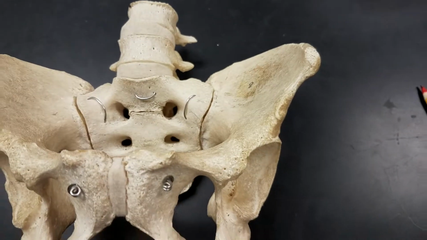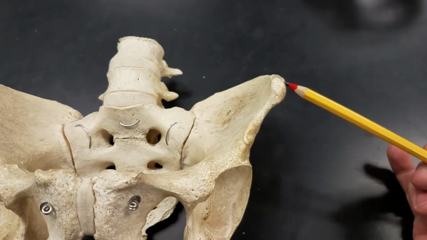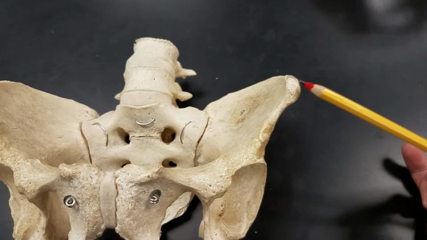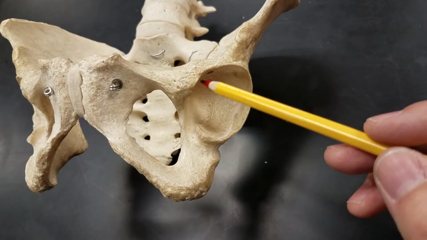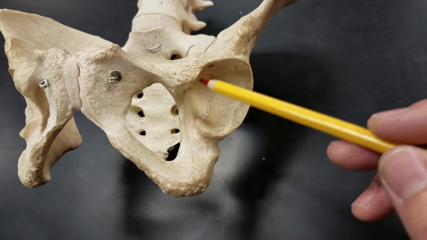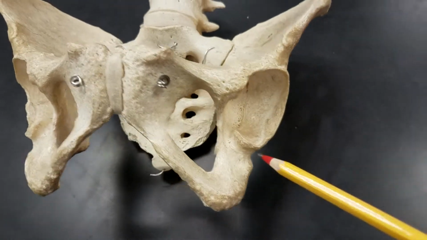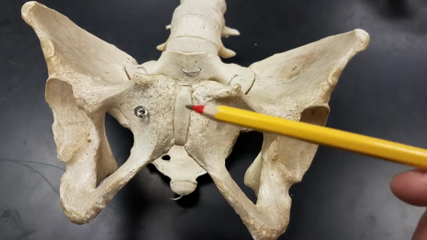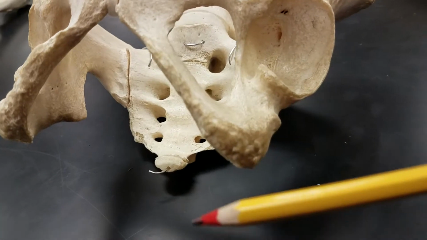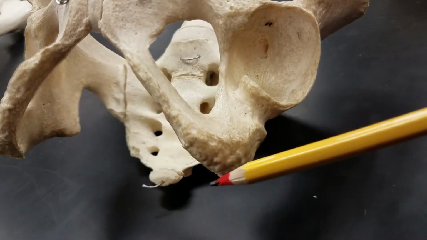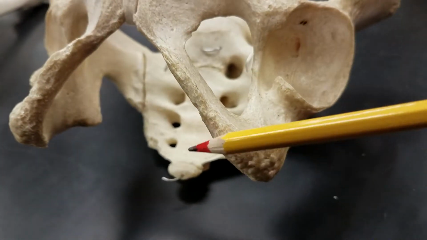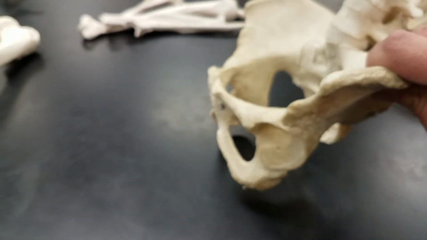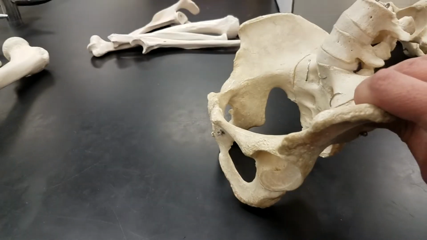Now, the structures that we see here on the pelvis that you're responsible for: we have this area here, this is the ASIS, this bony point. The ridge is the crest. The socket here is the acetabulum, and that's the socket for your hip joint. We have the pubic symphysis. And then down here, this rough area at the bottom is what we call your ischial tuberosity. That's what you're sitting on. So when you're sitting down, you're sitting on those ischial tuberosities.